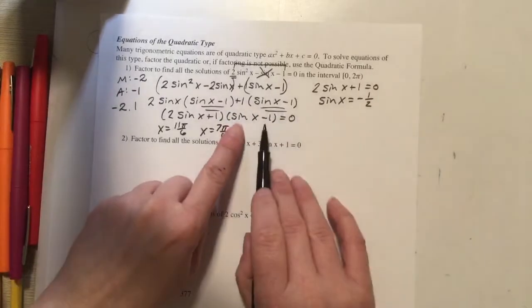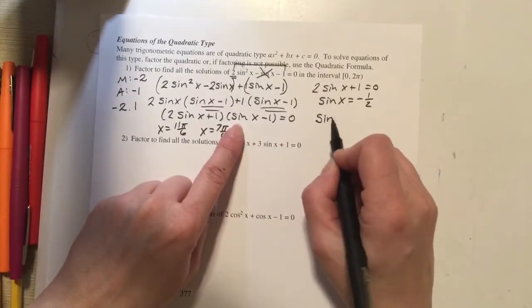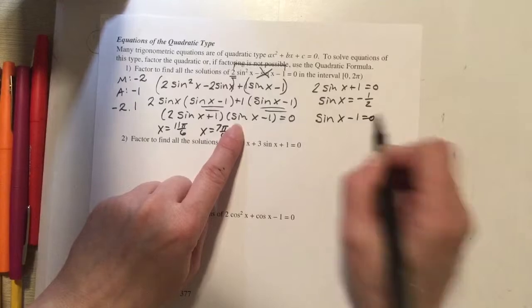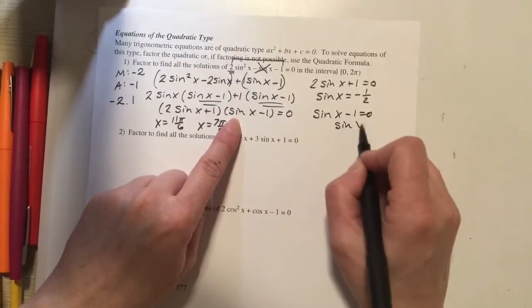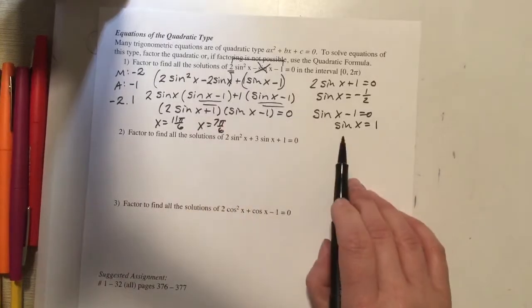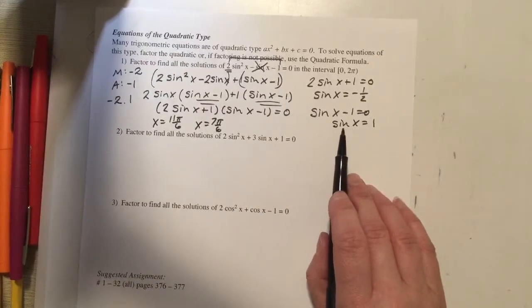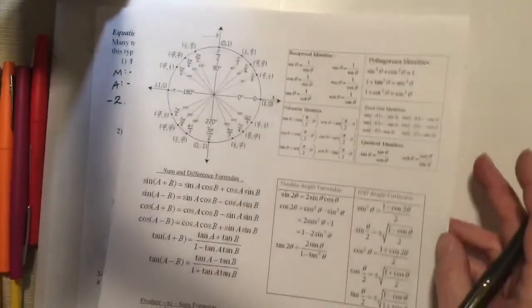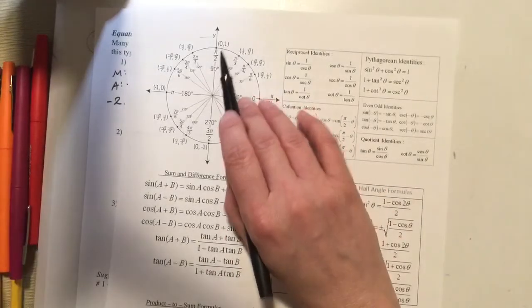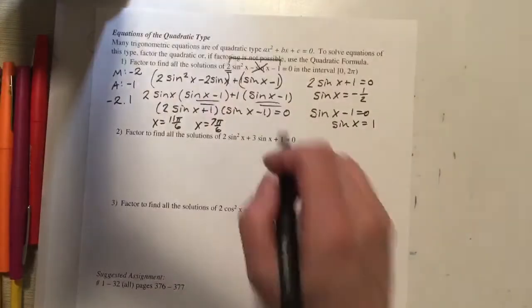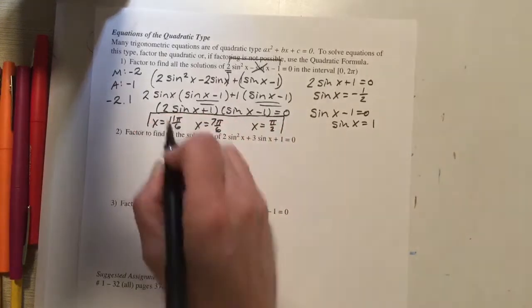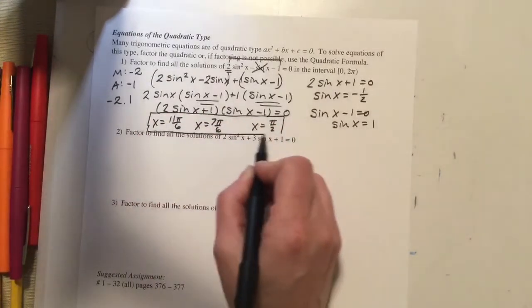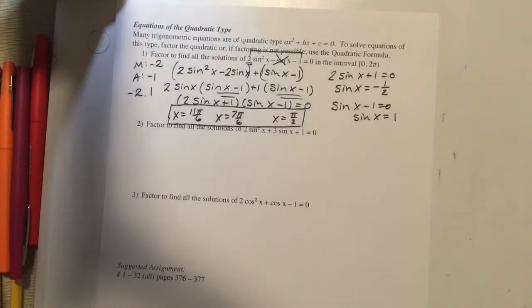Now I go to the other factor and set it equal to 0. Sine of x minus 1 equals 0. So I'd have to add 1. So sine of x would equal 1. So now you can go to the unit circle and say, where is the y value equal to a 1? There's only one location, and that's at pi over 2. So x equals pi over 2. Here are your solutions to that quadratic equation.